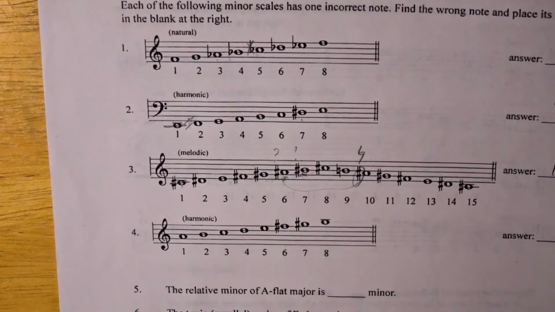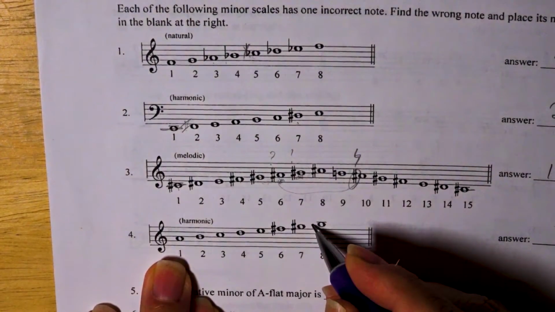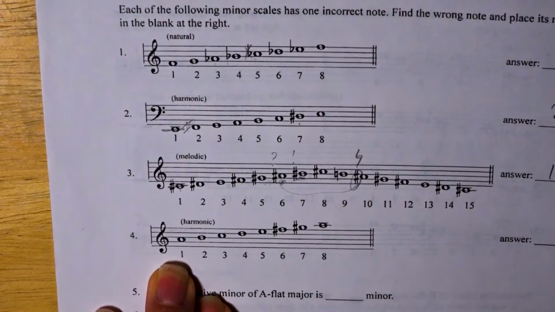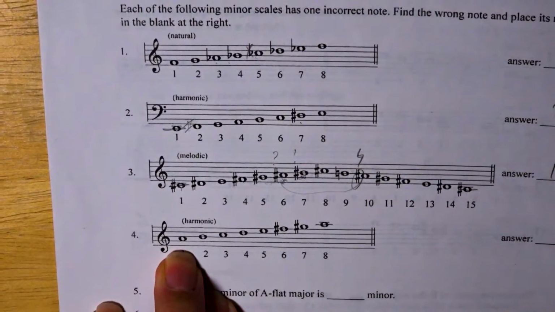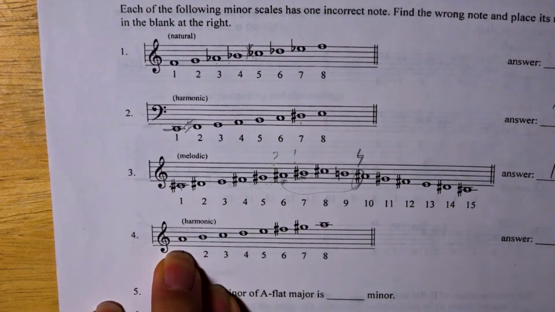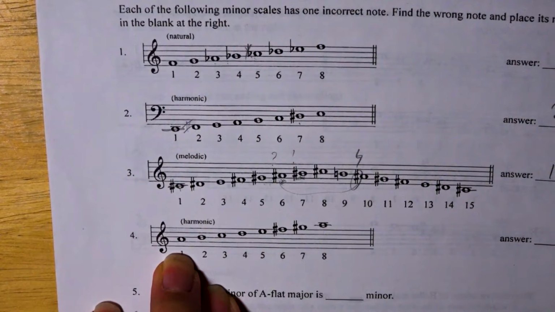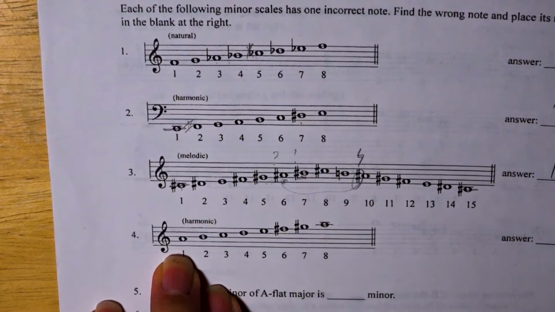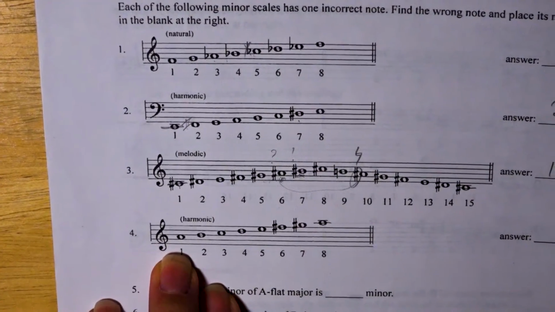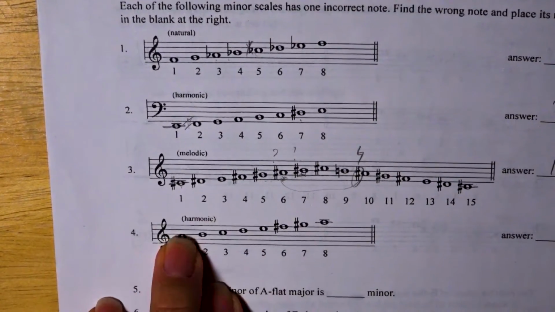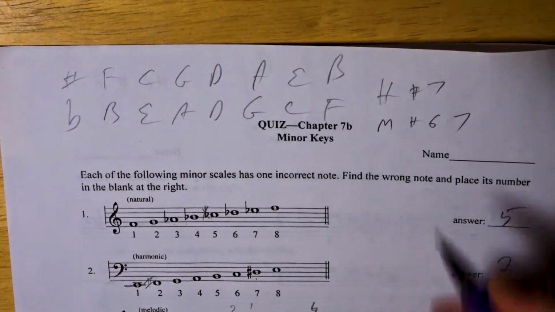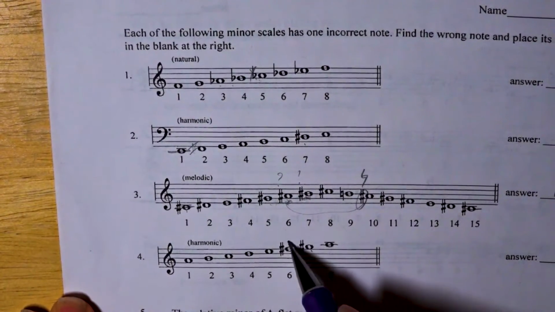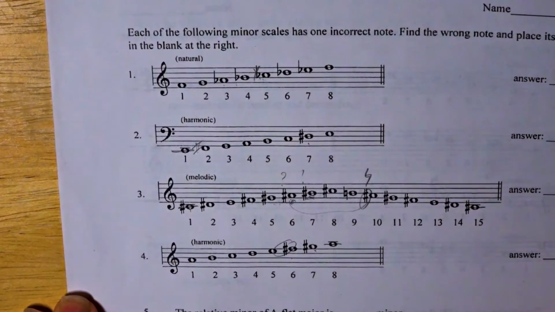All right, there's number 4. This is supposed to be A harmonic minor. I don't know why I did this whole thing messed up there, but anyways, A harmonic minor. All right, so harmonic minor, first of all, A minor, go up 3 half steps to C major. C major has no sharps or flats. All right, so that's natural minor. Harmonic minor, you have to raise the 7th. So we raise the 7th degree of the scale. That's not supposed to be there. So there's your 6th.